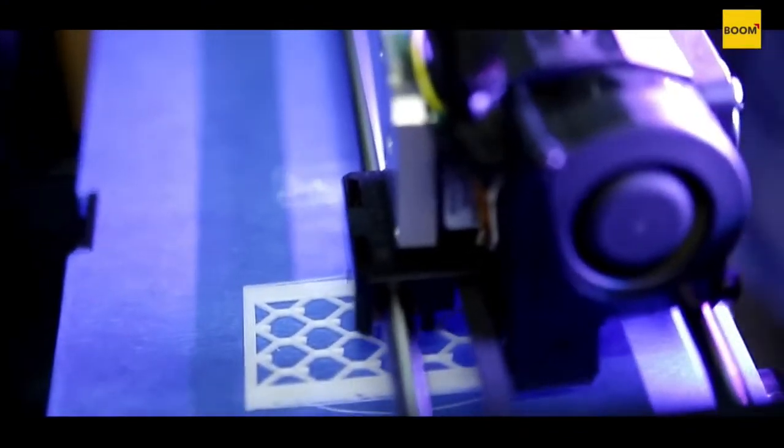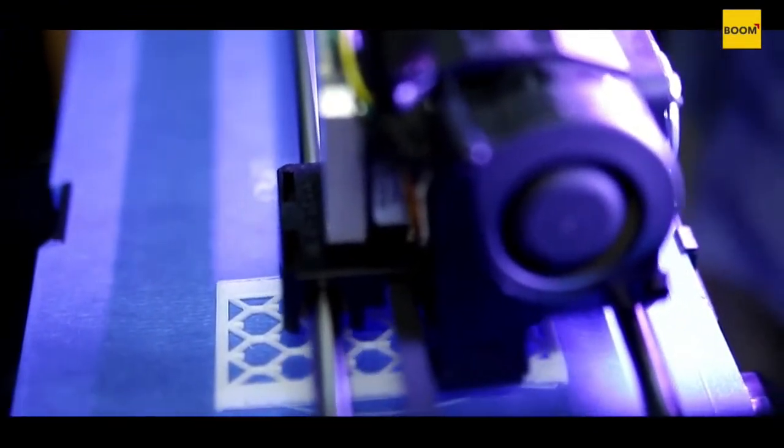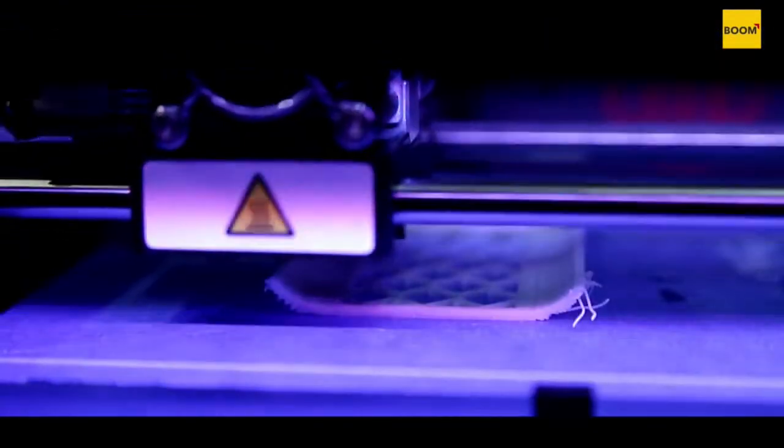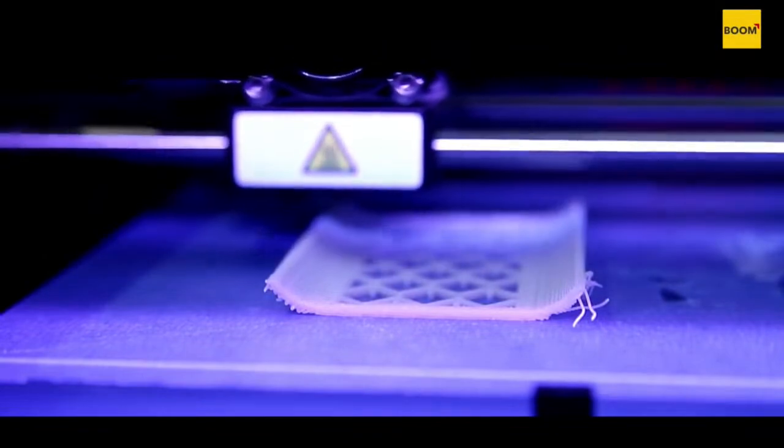It's the speed and ease with which you can create these physical models of your ideas and products that actually transform the whole design process.